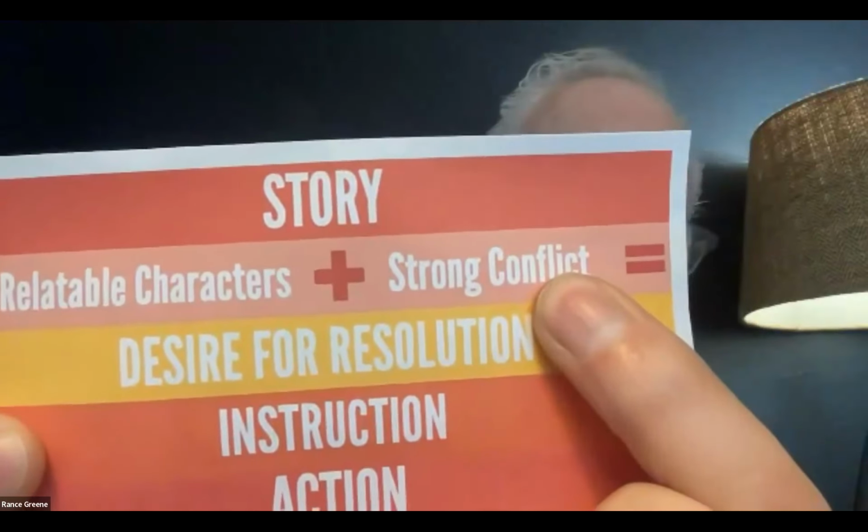And the part that we're going to focus on in today's roundtable is right here. Strong conflict. I have students that come through the School of Story Design.